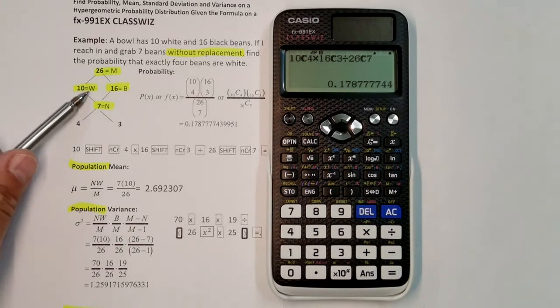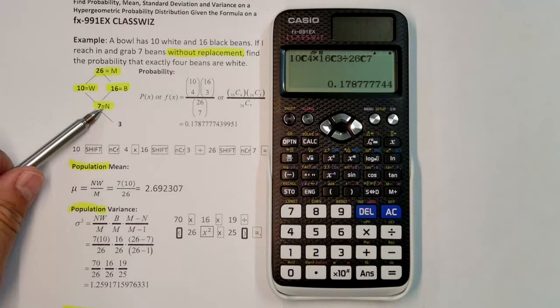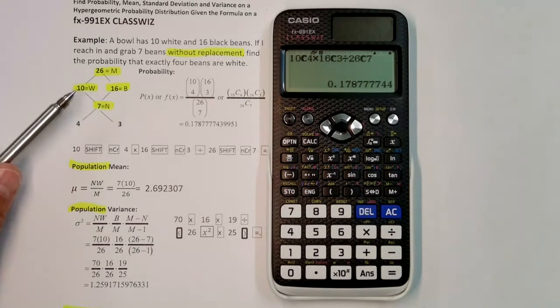Whatever you want is like white. It stands for white and stands for want, the W. So I'll be using M, W, B, and N. And I'll replace those numbers every single time I get to use it.